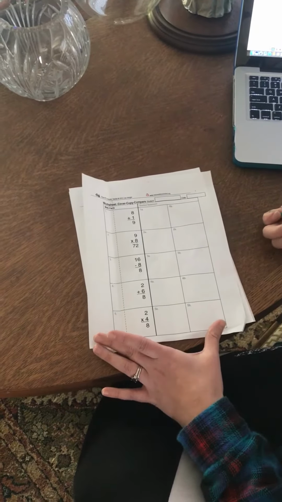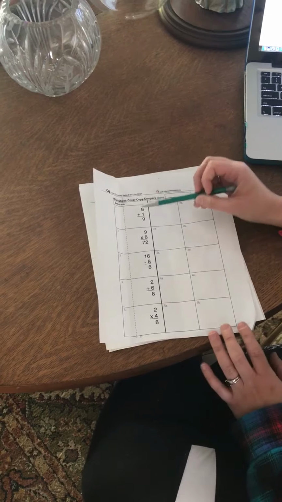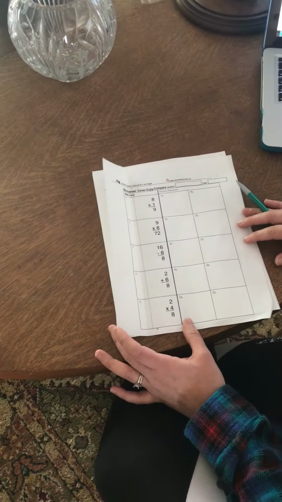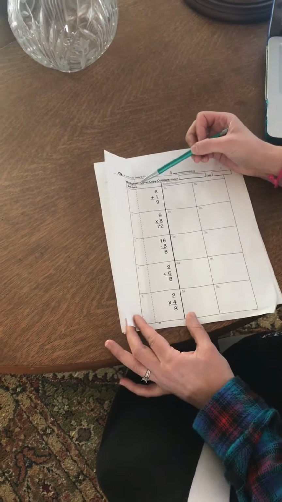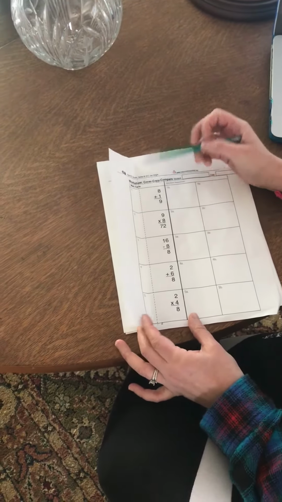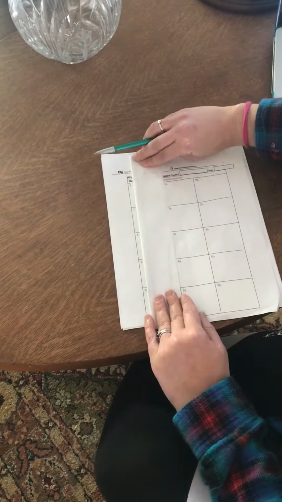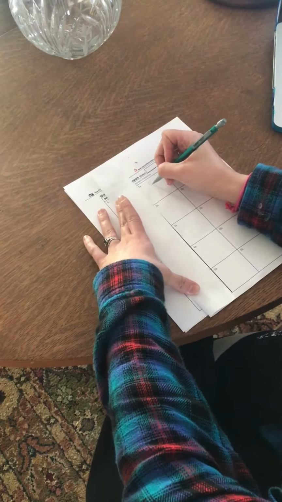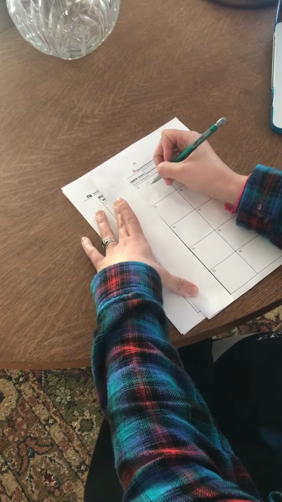During the intervention, the student is going to be instructed to look at the first math fact right here, and then they're going to study it. When they're done studying it, they are going to take the worksheet and fold it over on this dotted line and cover up that first math fact. Then from memory, they're going to write down what they think the math fact is.